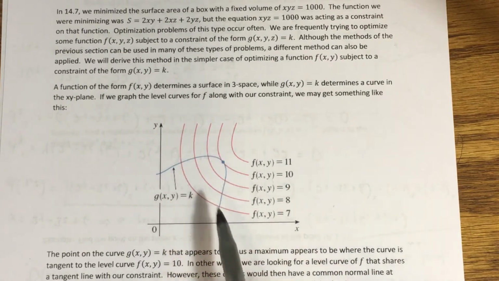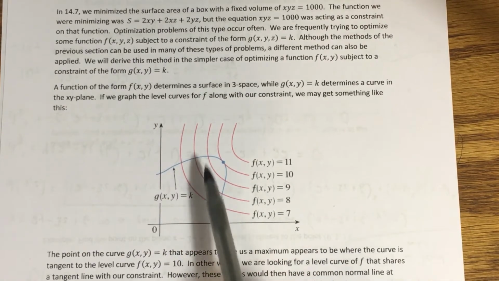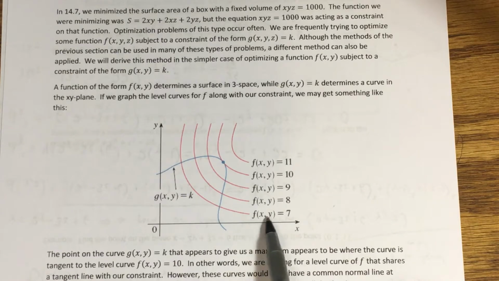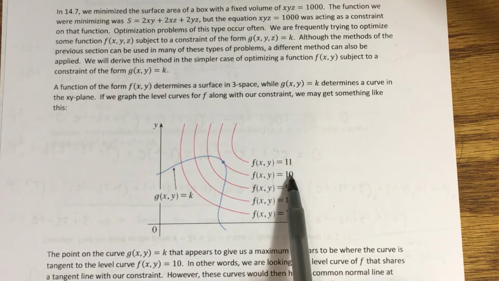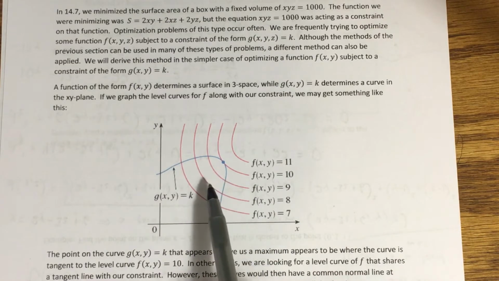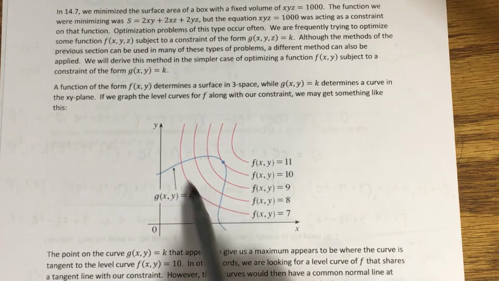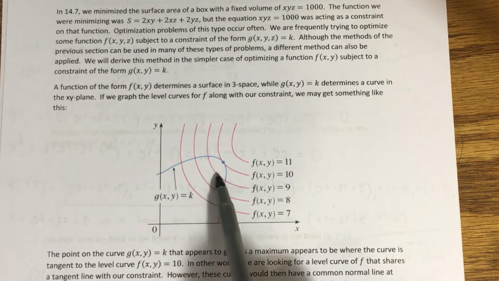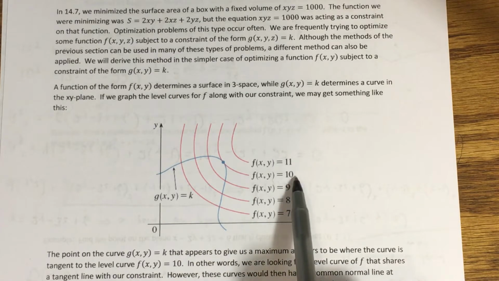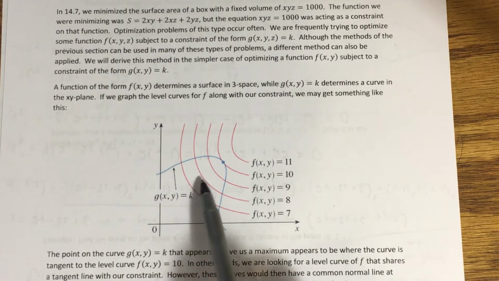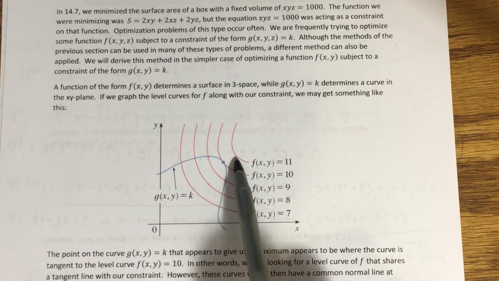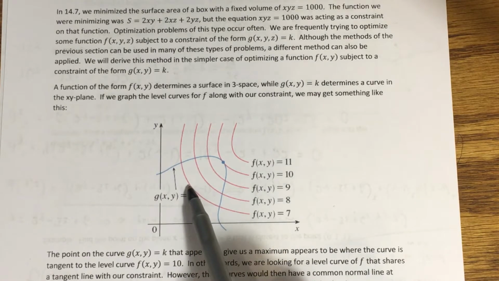Looking at those red curves, if you try to picture what the surface of this function would look like, because these numbers are increasing, those correspond to the z values of the points that lie on the actual surface given by f of x, y. And it looks like as we go from this outer level curve towards this inner one, the z coordinates of those points are increasing. So it looks like we're going uphill as we go this direction. In other words, our function is increasing as we move towards those inner level curves.